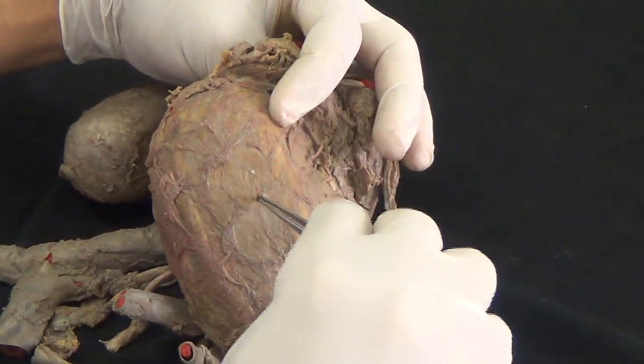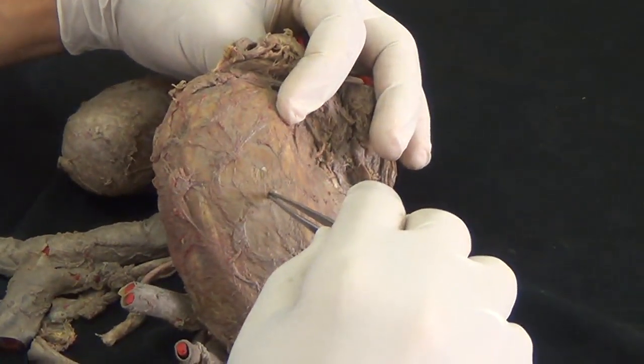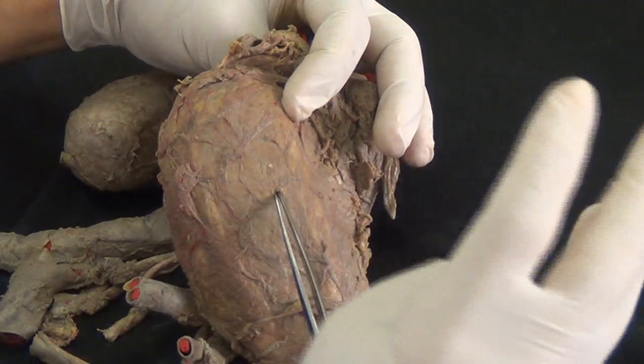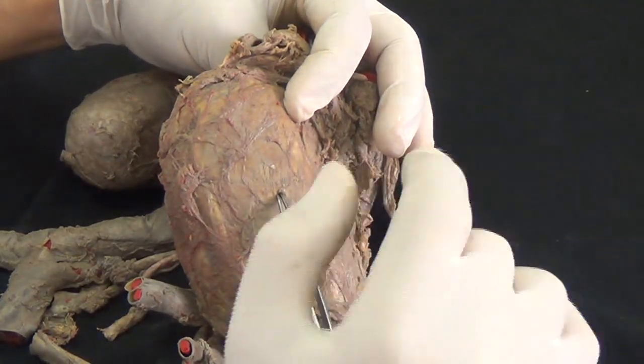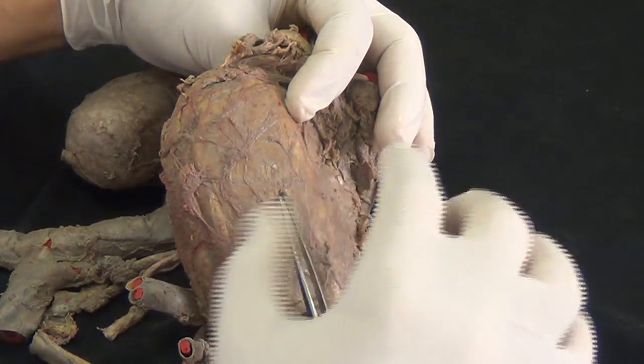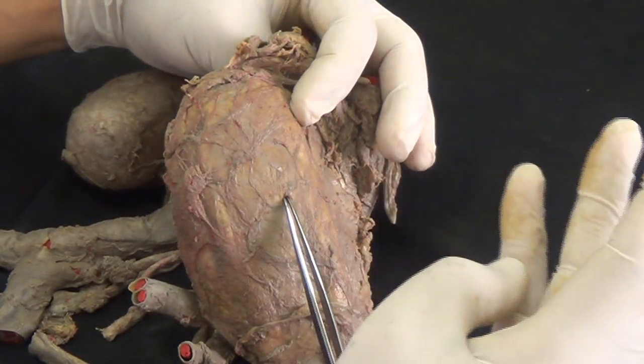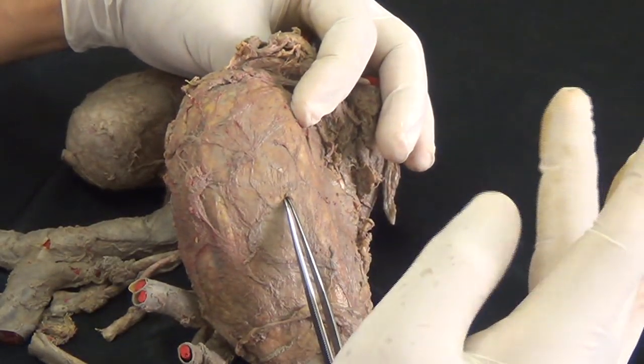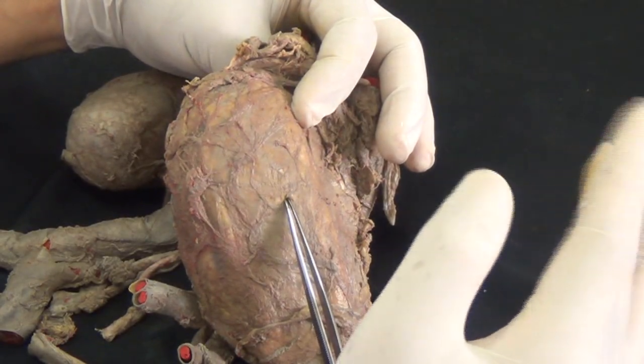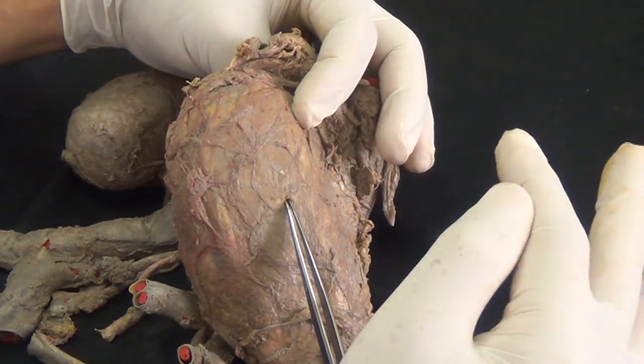Sometimes I mark it and name one nerve related to it. So the subcostal nerve, iliohypogastric, ilioinguinal nerve. Sometimes I mark it, name one muscle related to it. The diaphragm, psoas major muscle, and also quadratus lumborum muscle, and the transversus abdominis muscle.